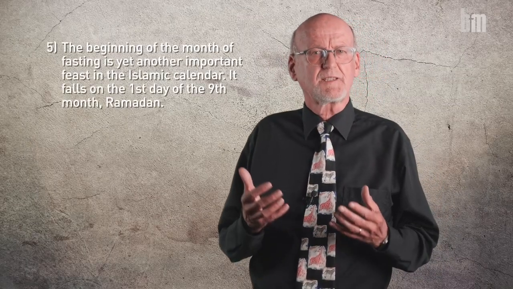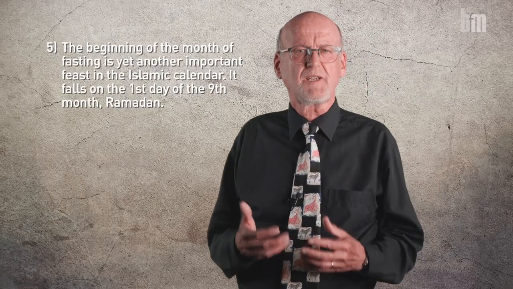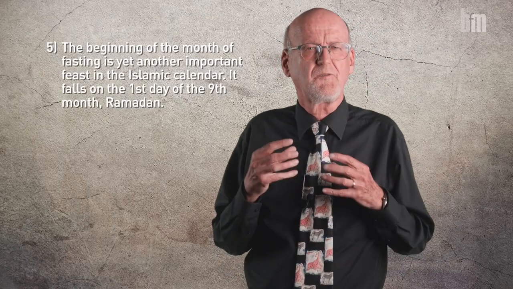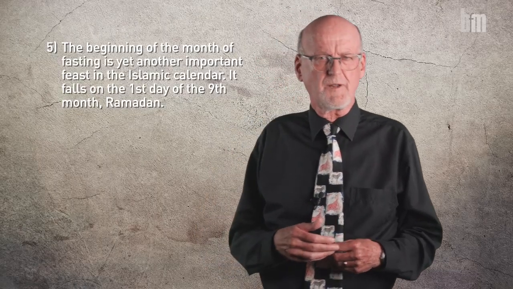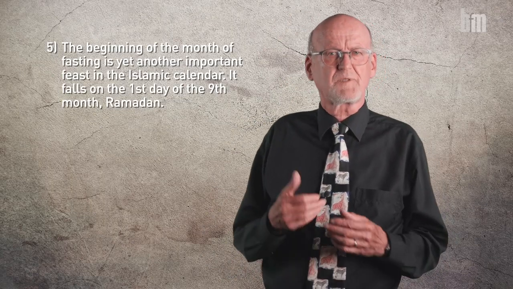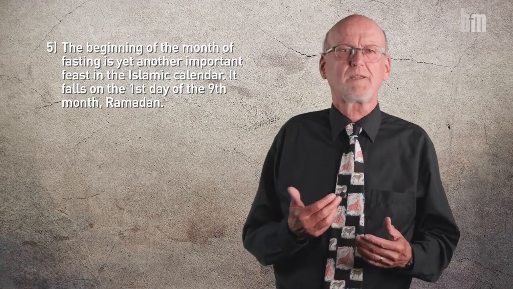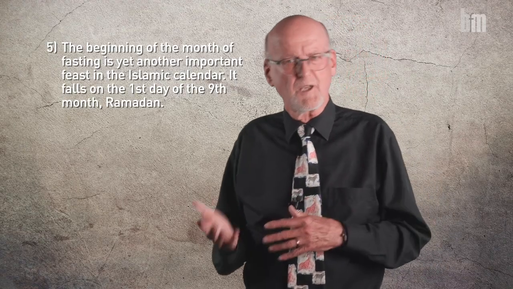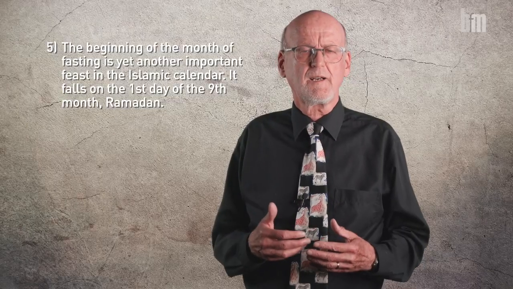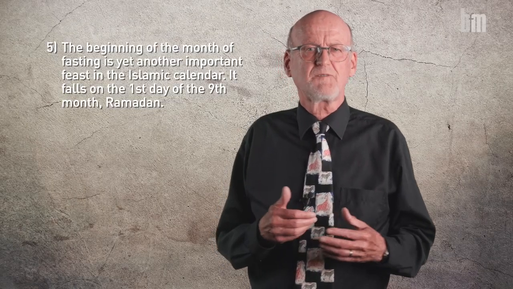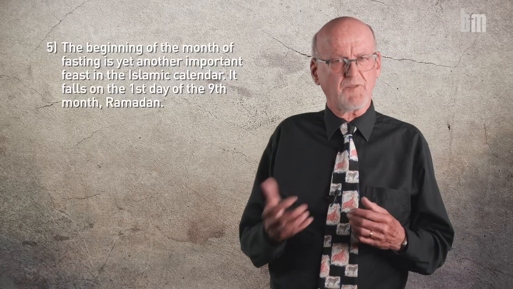The next feast is the beginning of the month of fasting, yet another important feast in the Islamic calendar. It falls on the first day of the 9th month, Ramadan. Believers abstain from food, drink, tobacco and intimate relations from sunrise to sunset. The fast begins with the dawn prayer, Sahar, and ends with the sunset prayer, Iftar, when a meal is shared with family and friends.